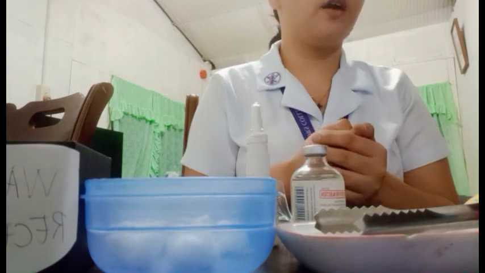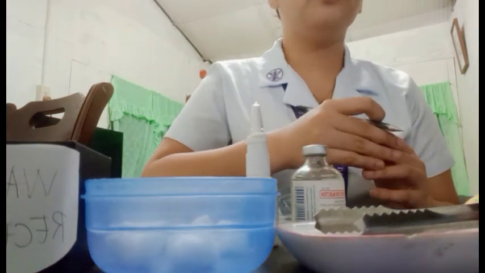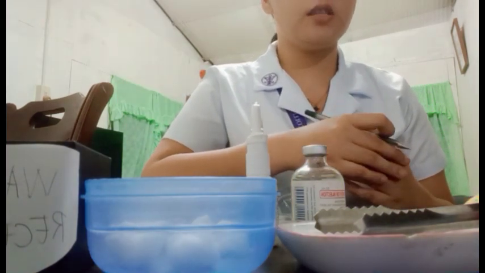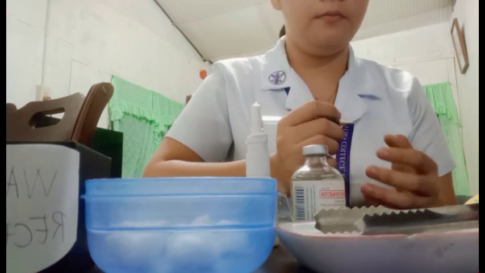And I'm going to write the medication ticket so that we won't forget what medication it is, the dosage, and for whom it is assigned.